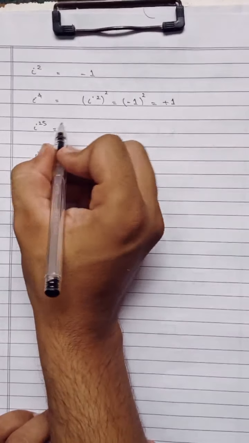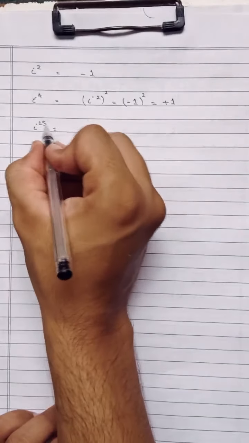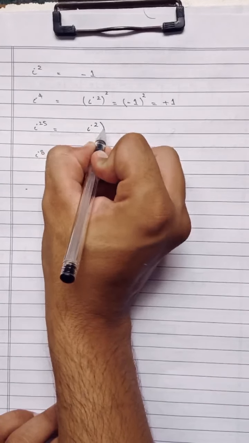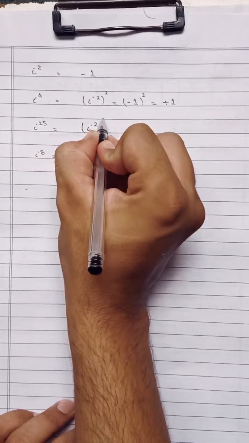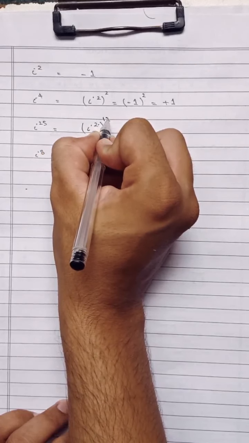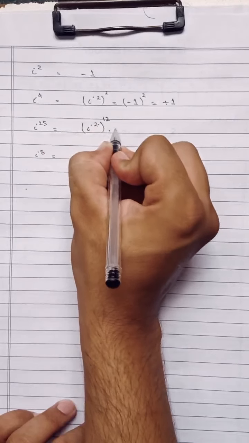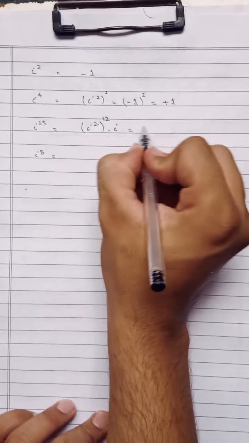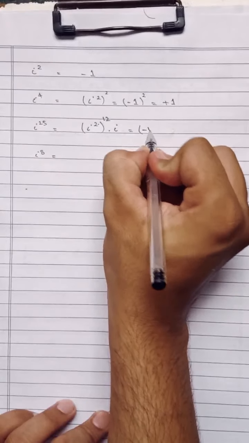Similarly, we will approach iota 25 by writing iota square to the power 12. Two twelves are 24, but we want power 25, so we multiply by an iota again. Now iota square is minus 1, so it is minus 1 power 12 into iota.